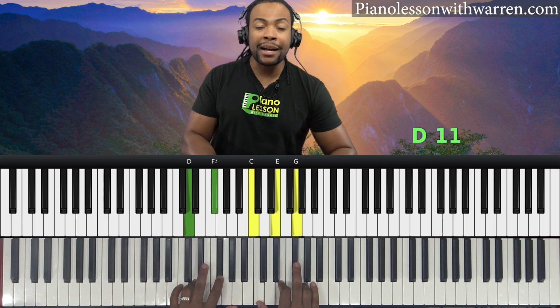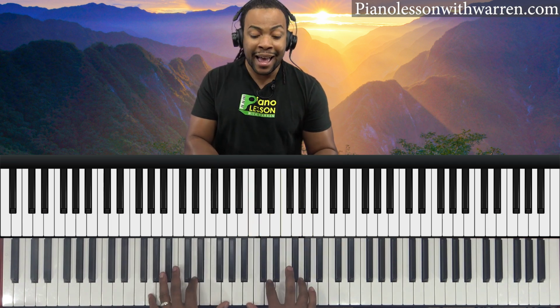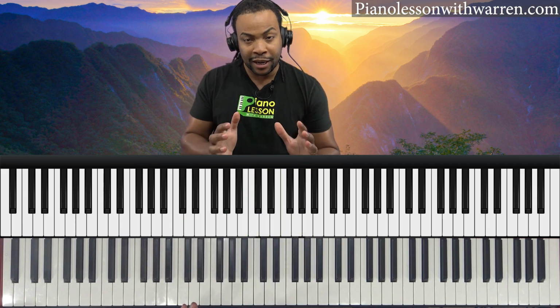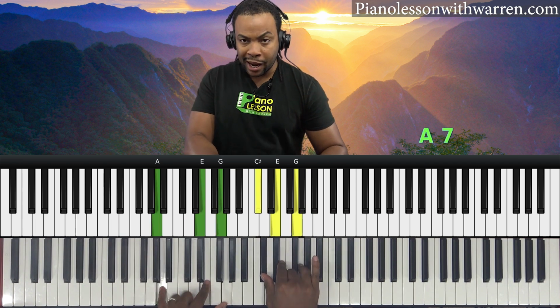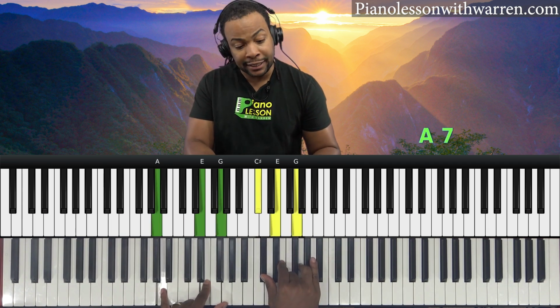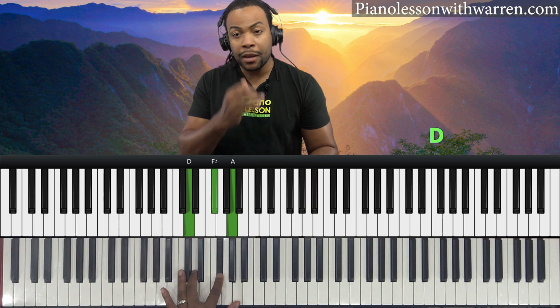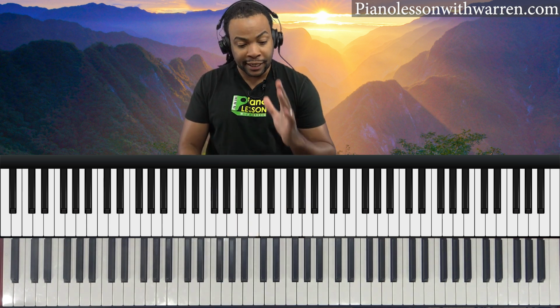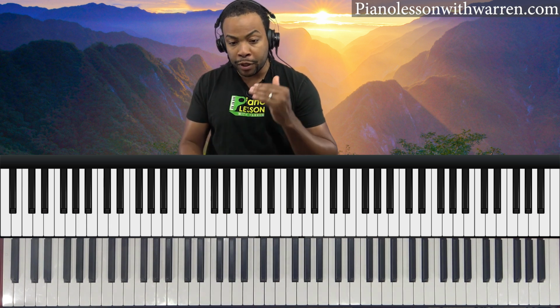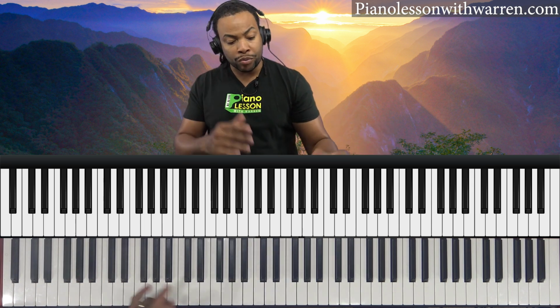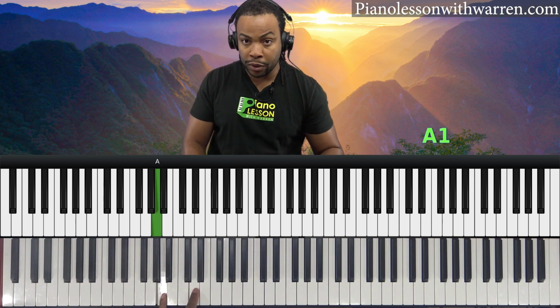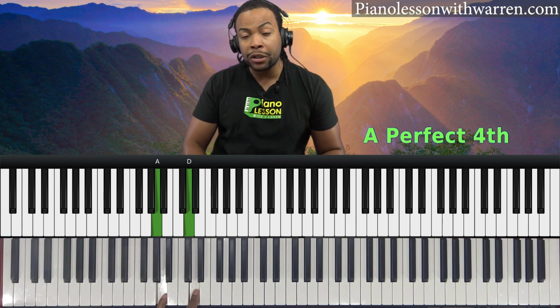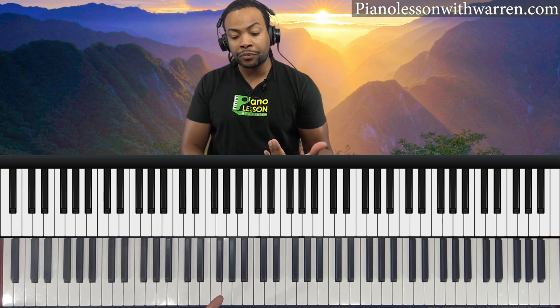Hear my humble cry. So you see right there, I use that A7 as a passing to take me to my D7. This is called a secondary dominant passing. And it's a secondary dominant because of how it's resolved. A secondary dominant always resolves a fourth up, going from left to right, an interval of a perfect fourth. That's how you know you're functioning with a secondary dominant. Right?